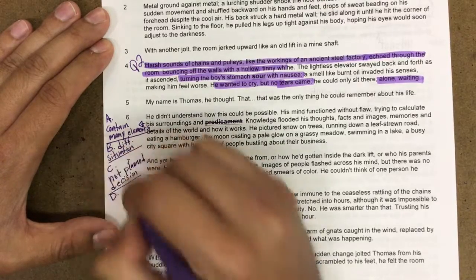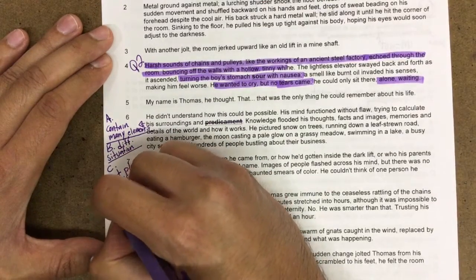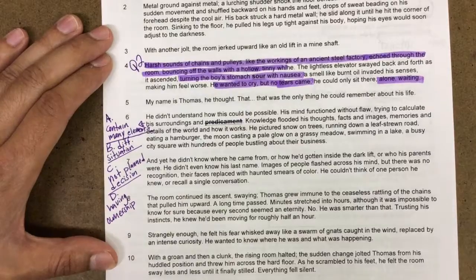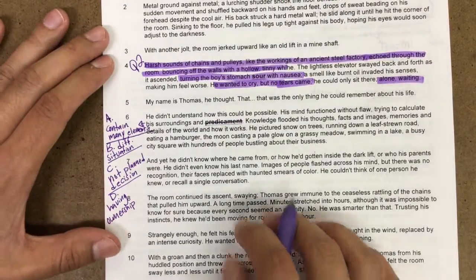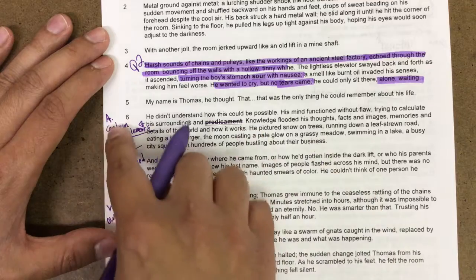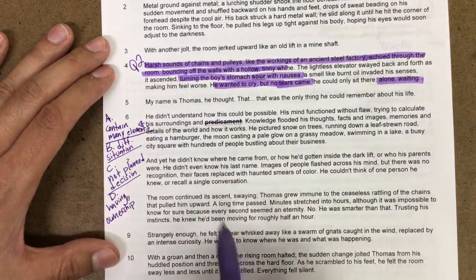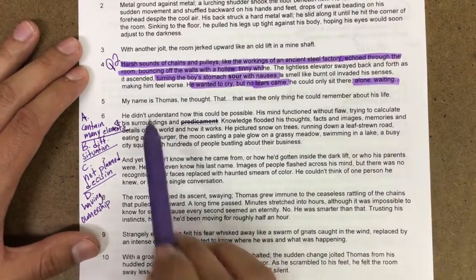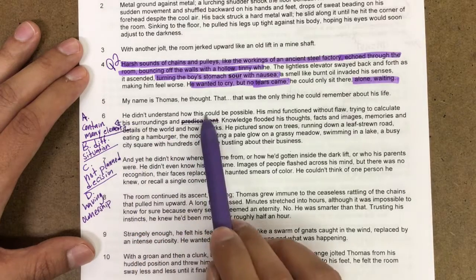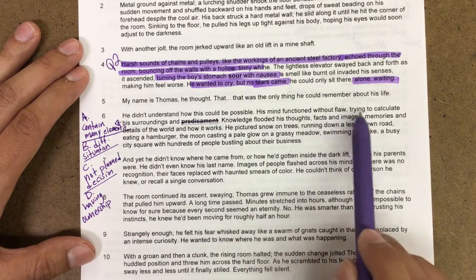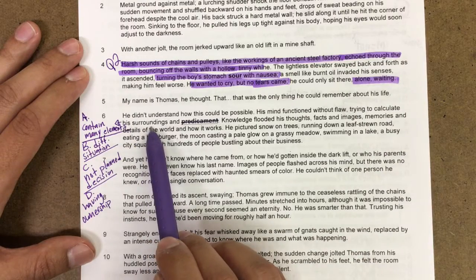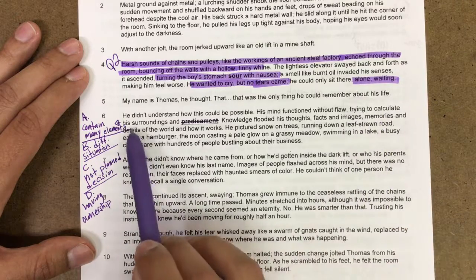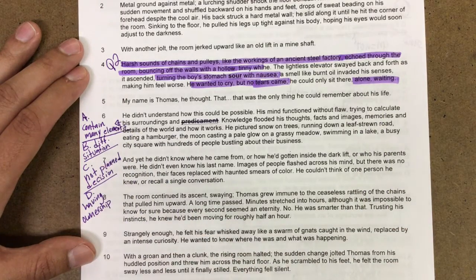Draw a line. And D is having ownership, because we simplified possession to ownership. So now what you do, you literally read the sentence by plugging in each definition. And then it has to fit the context of what is going on in that paragraph. So this is a strategy. He didn't understand how this could be possible. His mind functioned without flaw, trying to calculate his surroundings. And so instead of reading it with this word, you use one of these. Trying to calculate his surroundings and contain many elements.